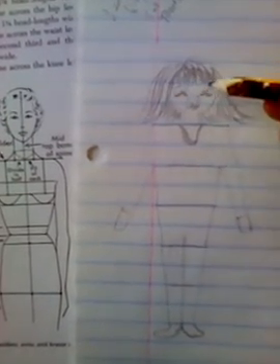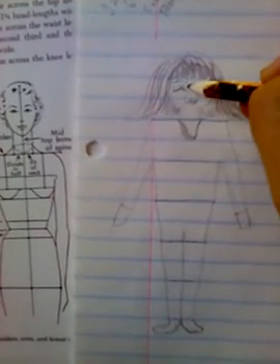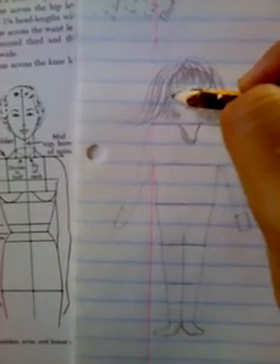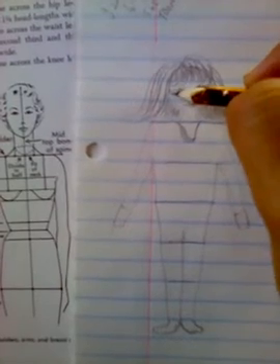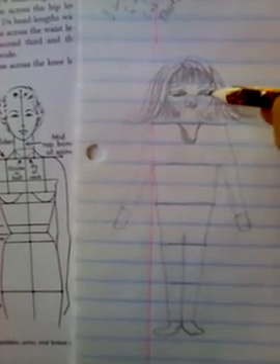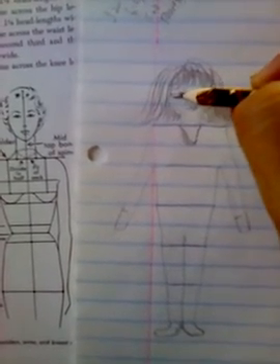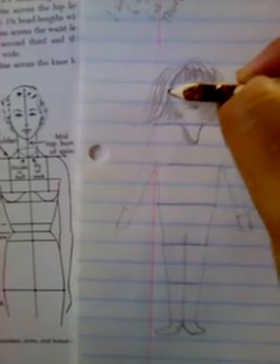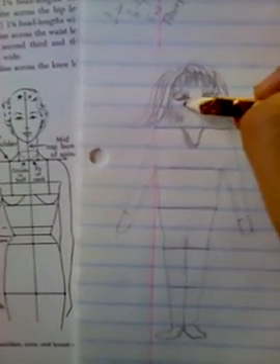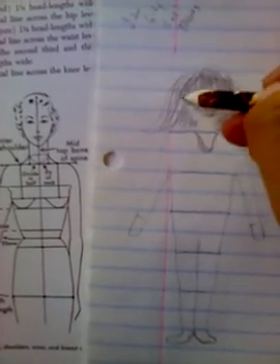I think I made the eyebrows too low. Okay, is that about right? Or cheek? Cheeky cheek, cheeky cheek. We need more hair. I don't want to be bald.